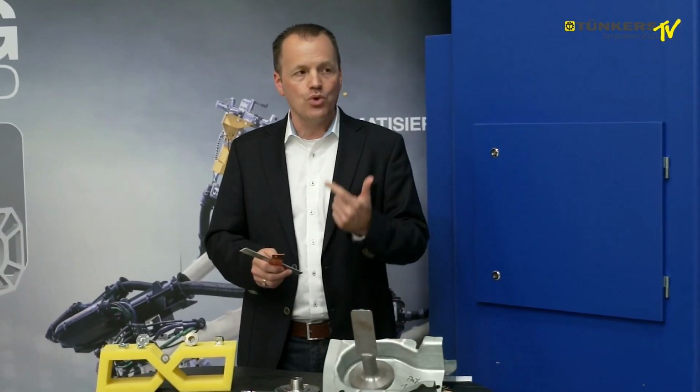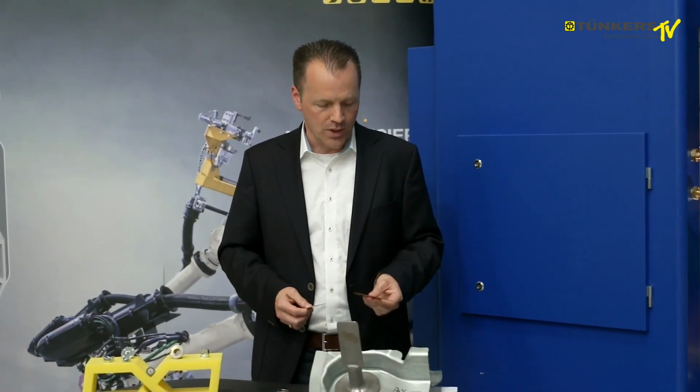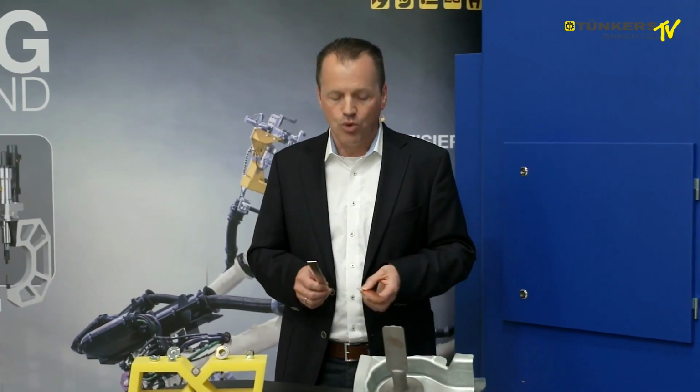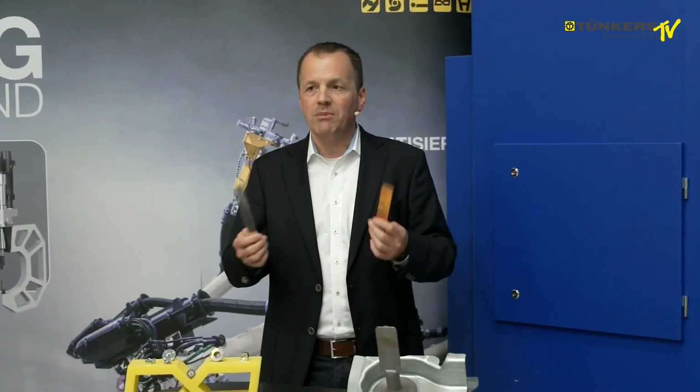And based on these control parameters, welding force and welding current, that are completely controllable, we can tackle very challenging tasks. One of the current tasks that we've been confronted with most recently from electric mobility is the connection between copper parts and aluminium parts.